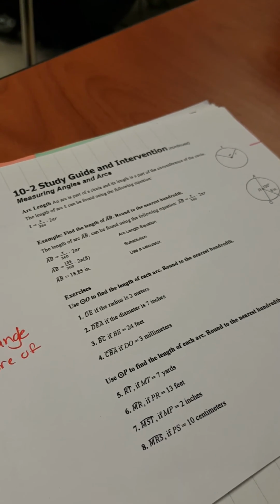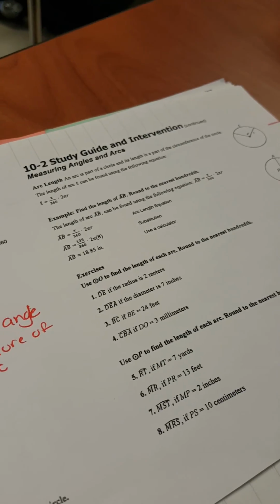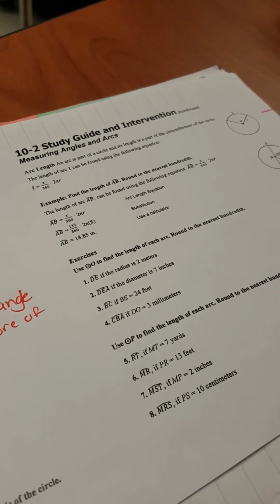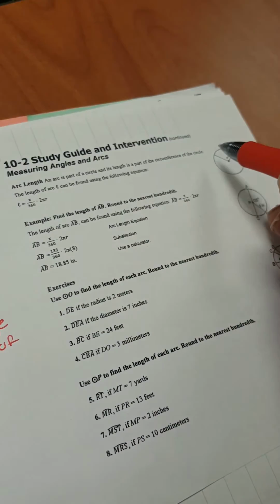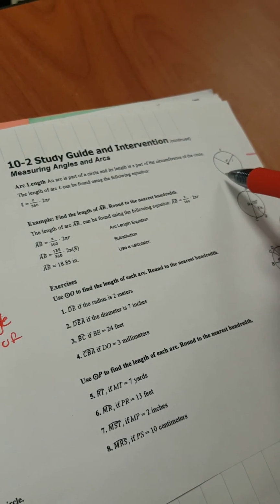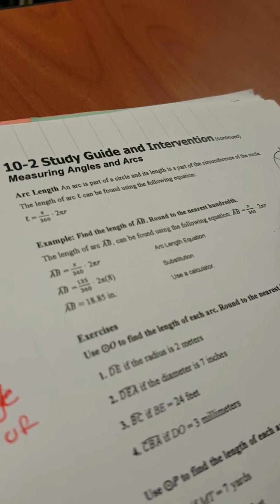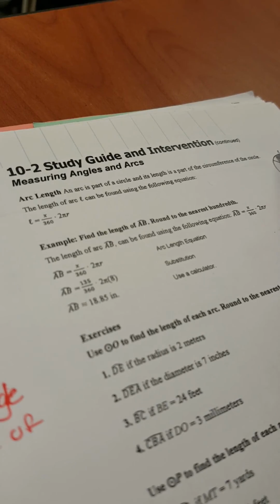All right, arc length. Okay, so what we just did was the measure of the arc. Arc length is how long the arc is. So inches, feet, that. Arc length is part of the circle, and it's a length of the circumference of the circle. With circumference, you're finding how long the whole circle is from the outside, right? But with arc length, I don't want to know the whole thing. I just want to know part of it.